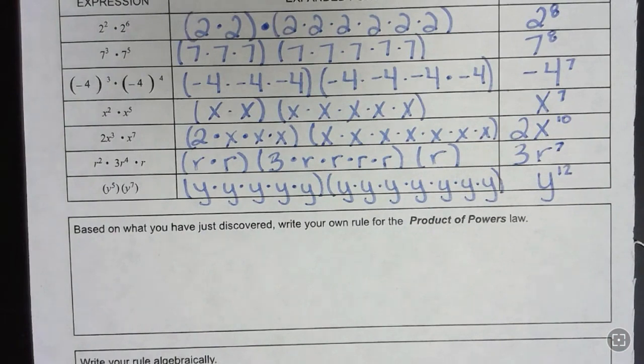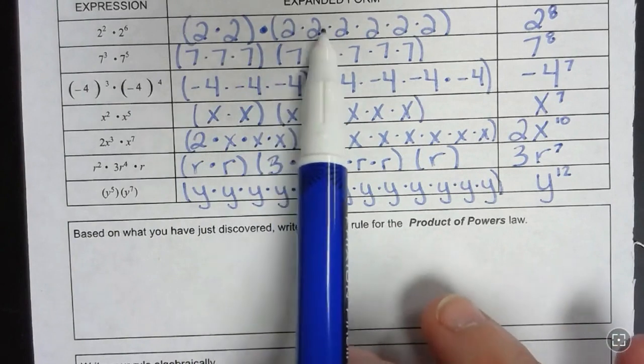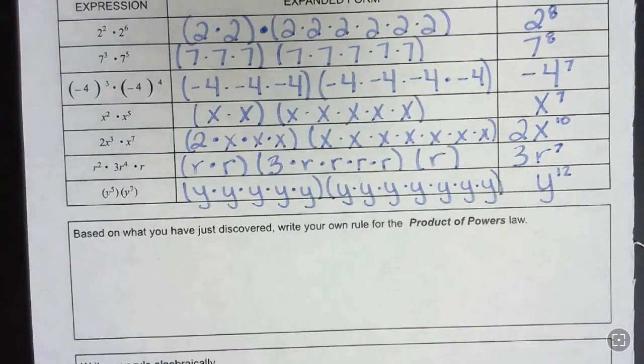All right, so I'm hoping by now you've seen some patterns, or one pretty obvious pattern. When we were doing all of this, we ended up counting out how many individual pieces there were.